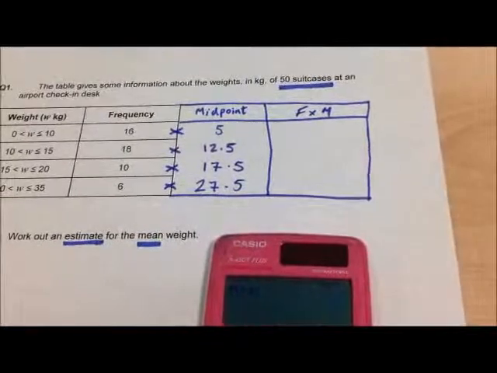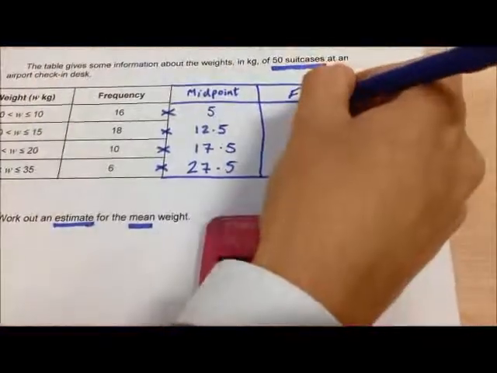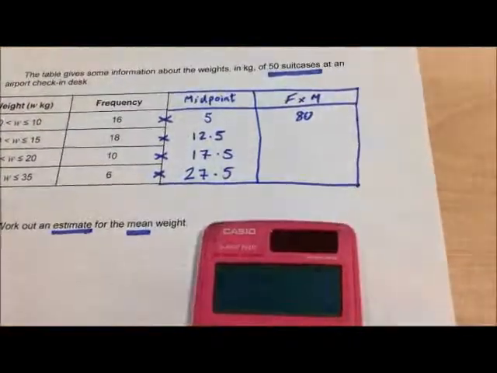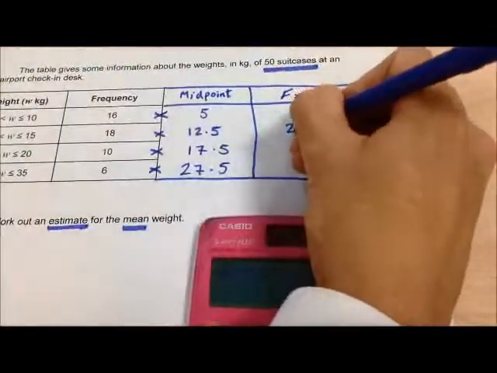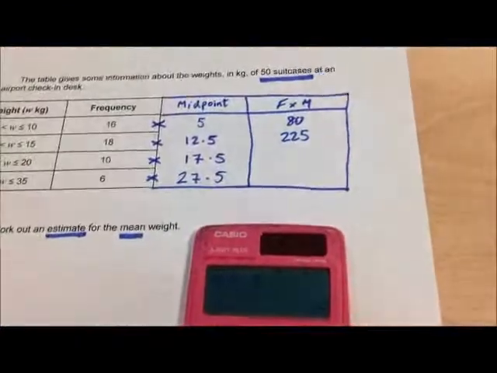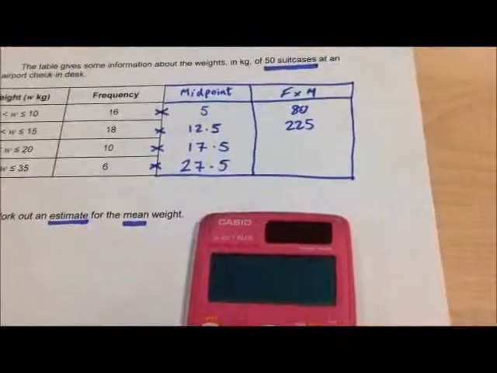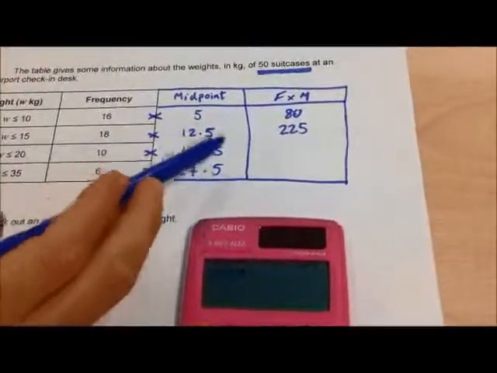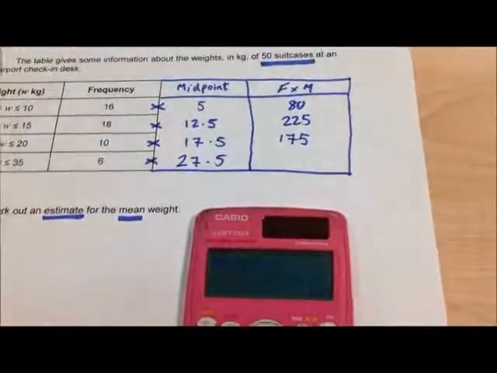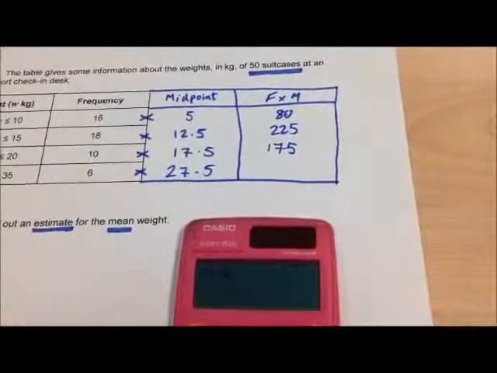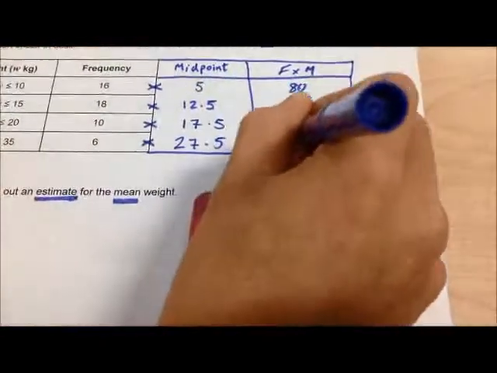So I'm going to do 16 times 5 first, which gives me 80. Then 18 times 12.5, which gives me 225. Then 10 times 17.5. You remember what happens with the decimal point: if you times by 10, it moves to the right, which is 175. And then finally, 6 times 27.5, which is 165.